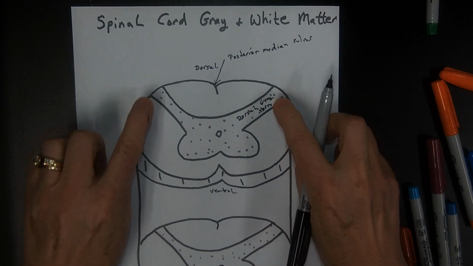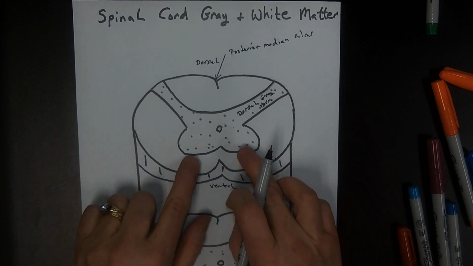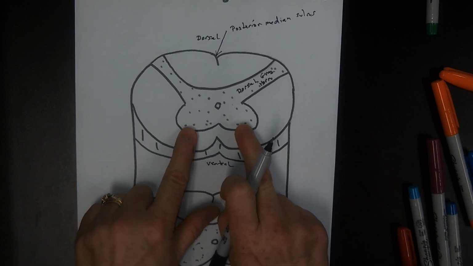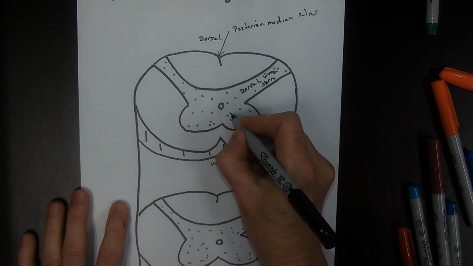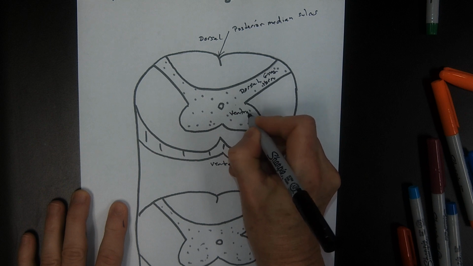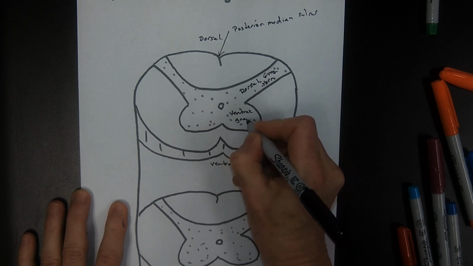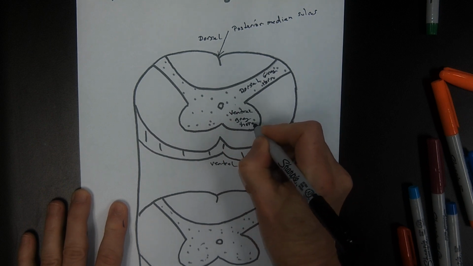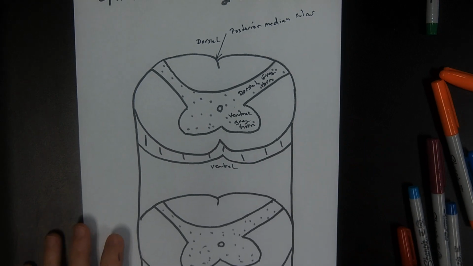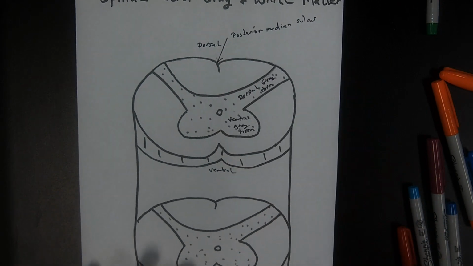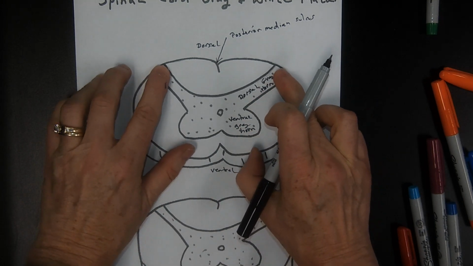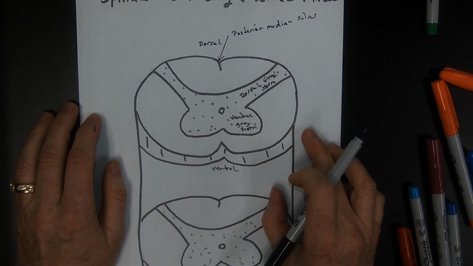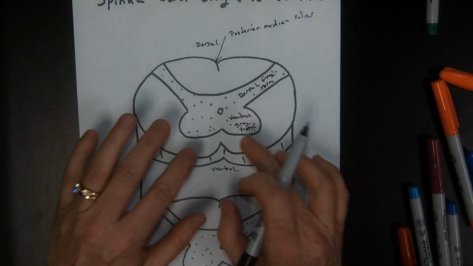Down here, what do you think this part that doesn't touch might be called? There you go, this is your ventral gray horn. Dorsal gray horn touches the outside, and the ventral gray horn is not quite touching.